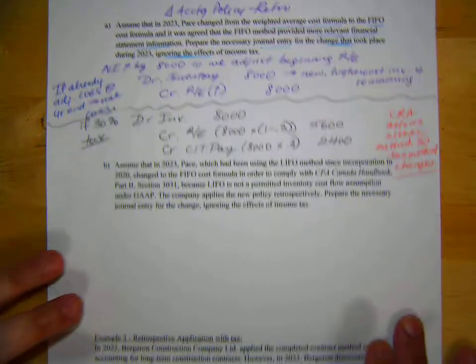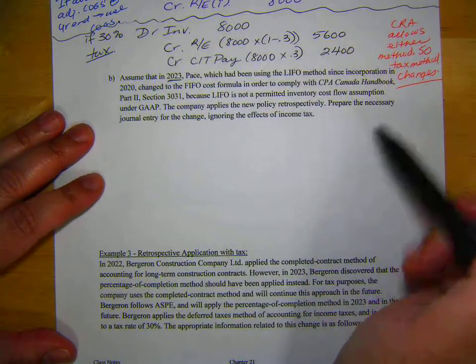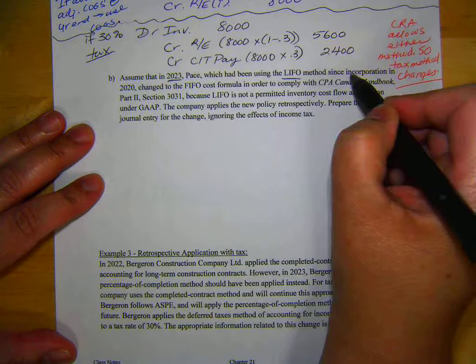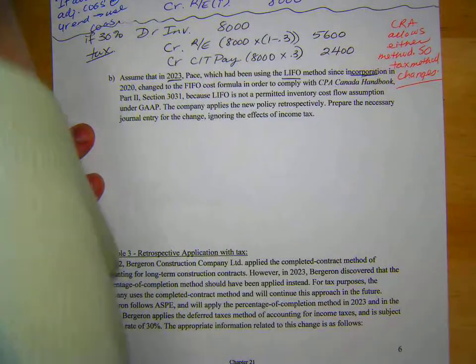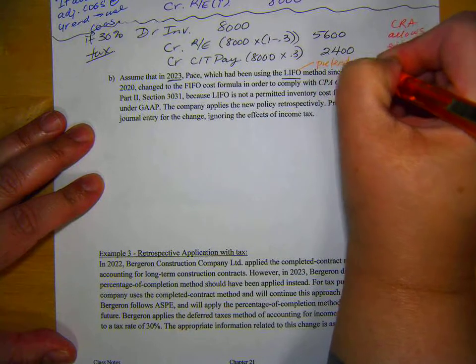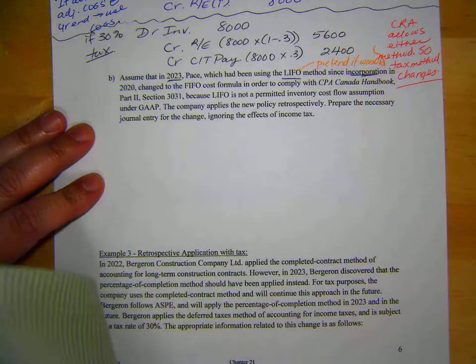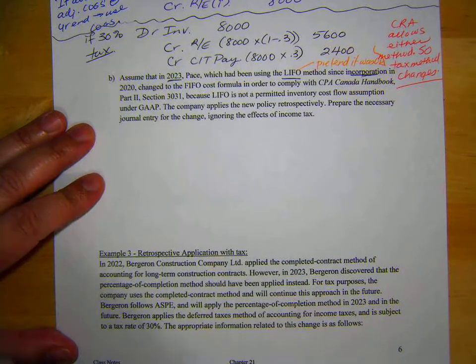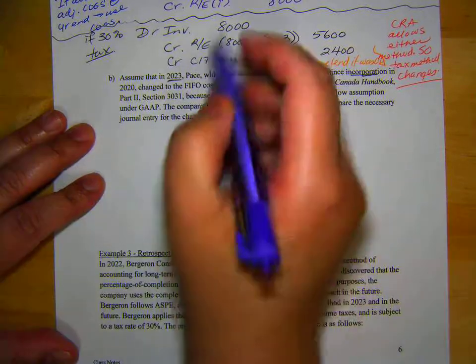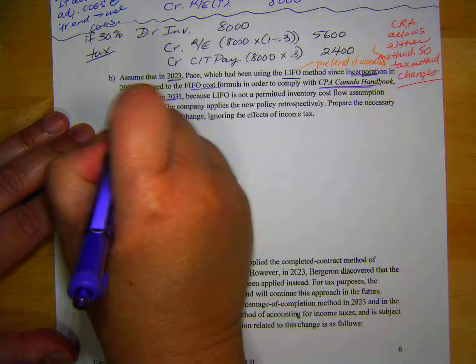So, continuing on, assume that in 2023, PACE, which had been using LIFO since incorporation. So, you know what? Just pretend it was okay to use LIFO. Change to the FIFO cost formula in order to comply with CPA Canada Handbook.